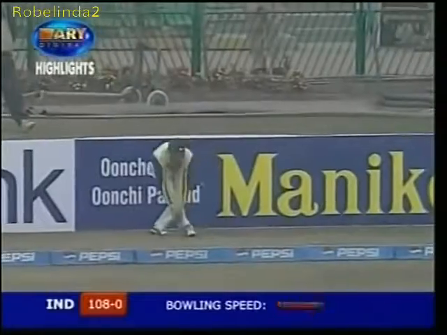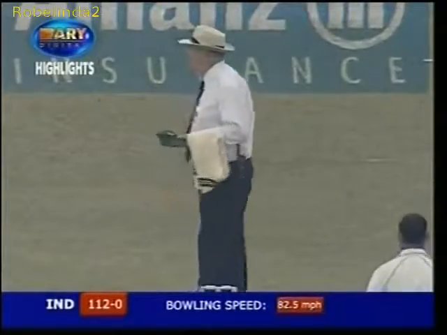Well, he just thought about letting it go over the top of the slips, but it just came off so slowly, he thought, oh, I'll just ram it down to third man for 4. That's how good he is.